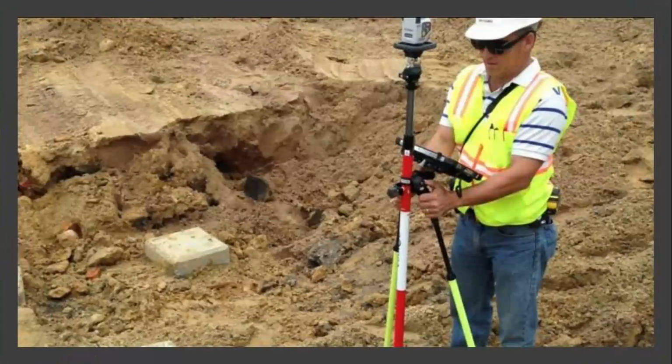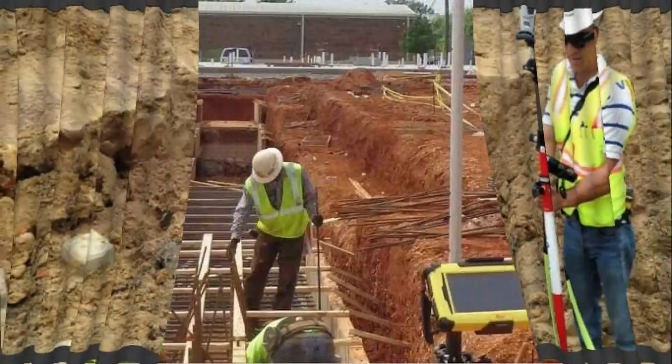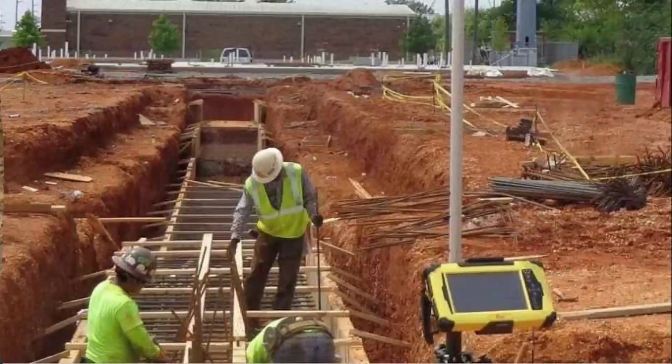And this is doing a street. This is utilizing GPS to have precise locations of all the forms for building large buildings. Very effective tool.